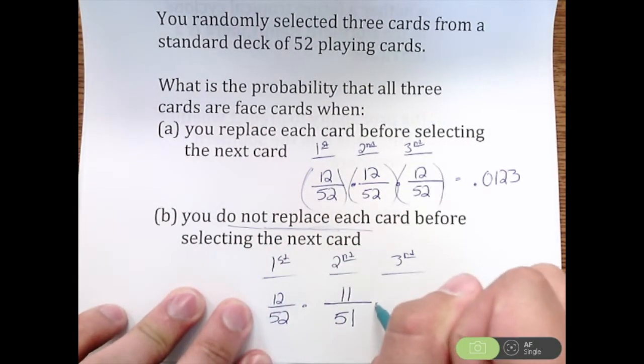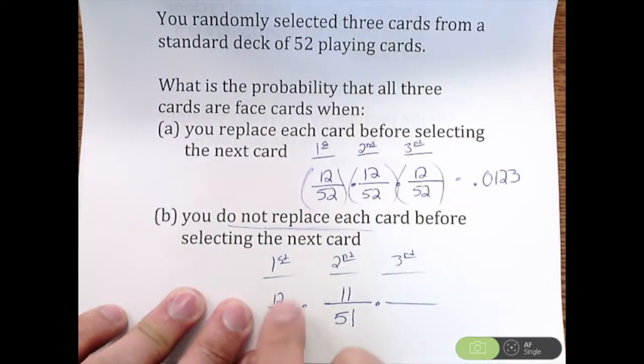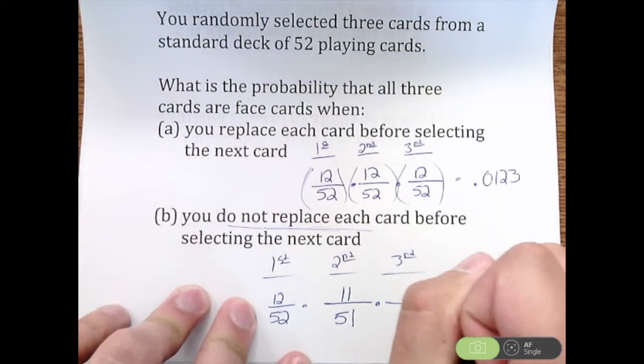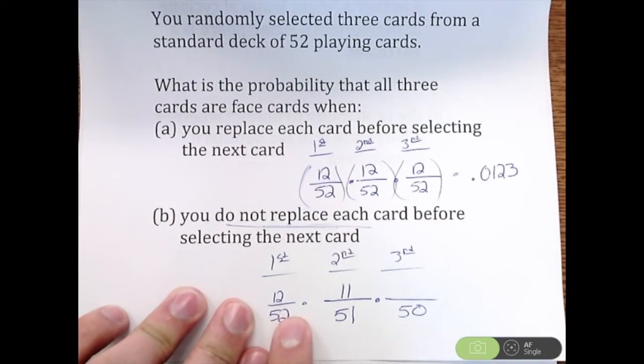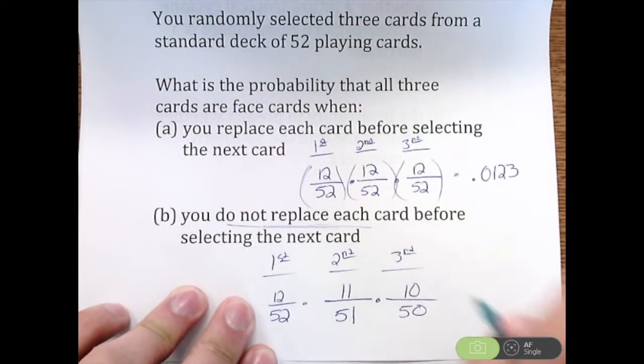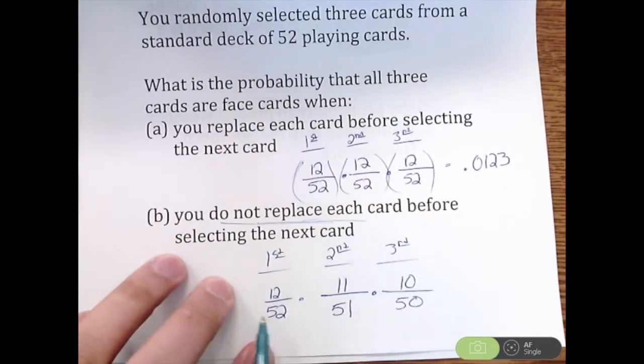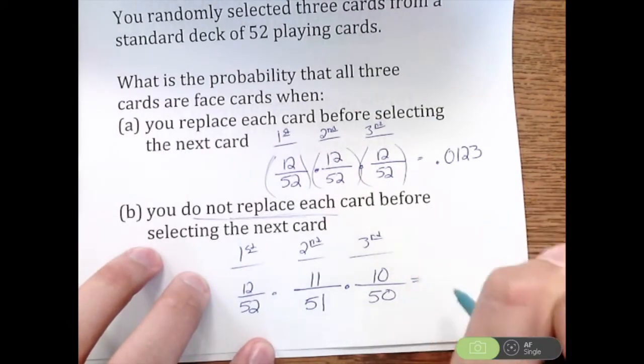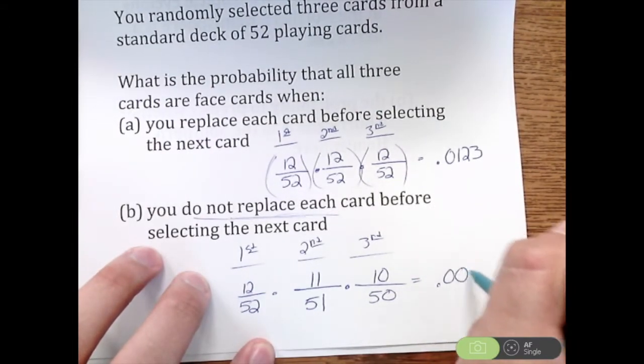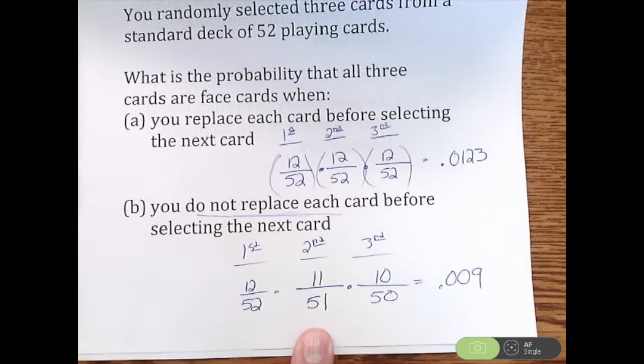Still not replacing, so when I get to that third card, I have now pulled out 2 cards, so I'm only left with 50 total. I've also pulled out 2 face cards, so I'm now left with 10 face cards. So when you multiply those 3 together, you get 0.009 when you round that, I believe.